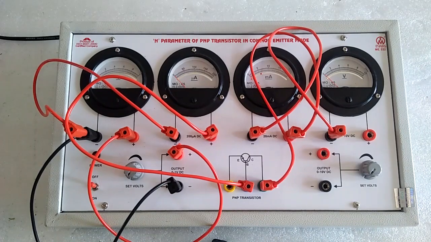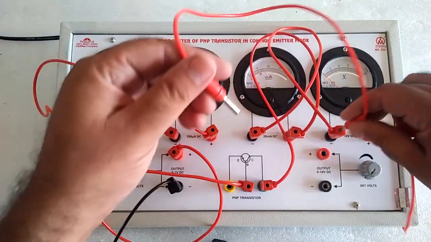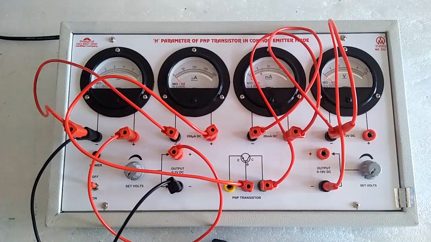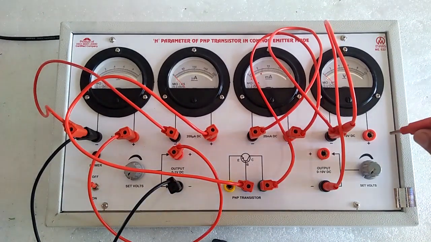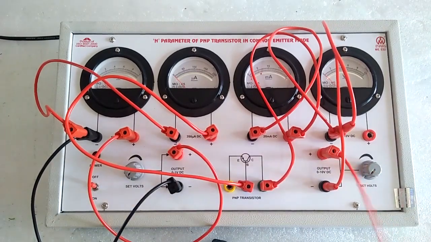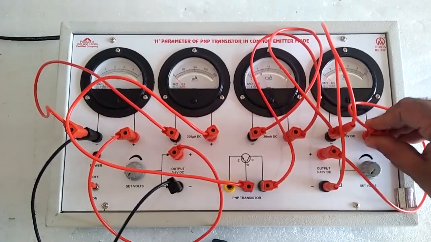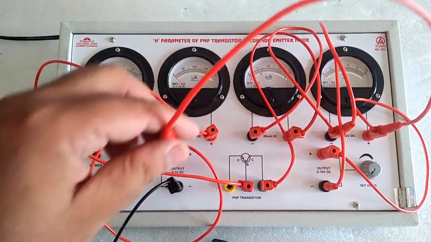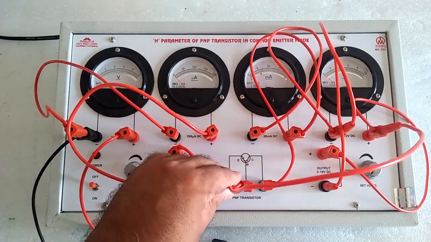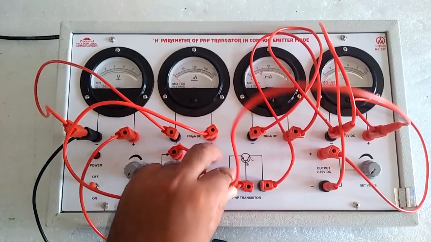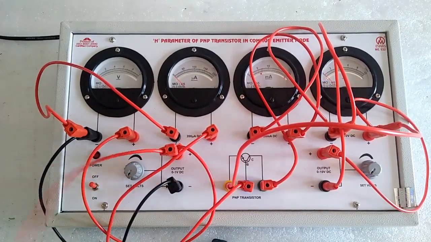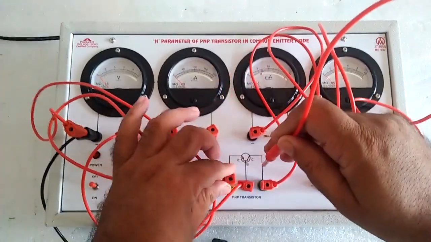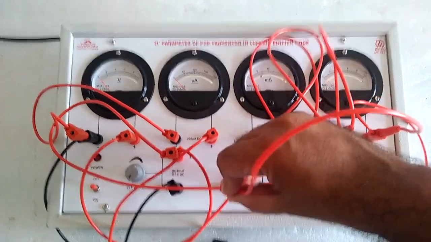and the negative of this voltmeter goes to the negative supply, and the positive goes to the positive of the voltmeter, and this positive goes to the emitter, and both the supplies are common. Here the positive of this supply is common with the emitter, and the emitter is common with this supply.